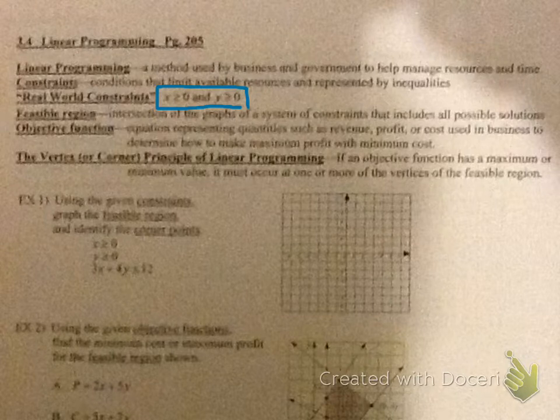So let's look at example 1 using the given restraints, and I know it does look a little blurry. Follow along on your worksheet. Graph the feasible region and identify the corner points. So x greater than or equal to 0 is a vertical line, a vertical line that goes straight up and down. That's x greater than or equal to 0. I won't graph the shaded part of that yet. y is greater than or equal to 0 is a horizontal line.